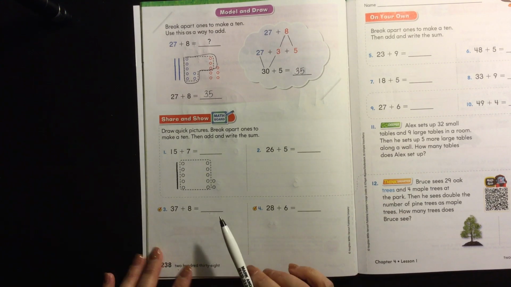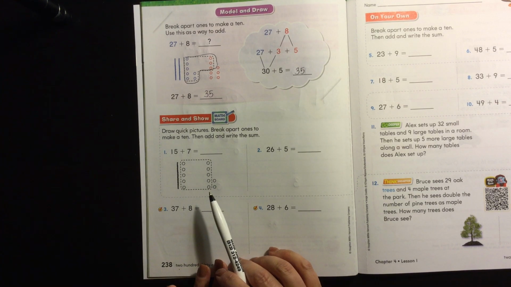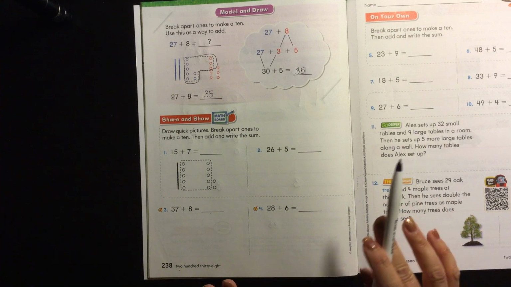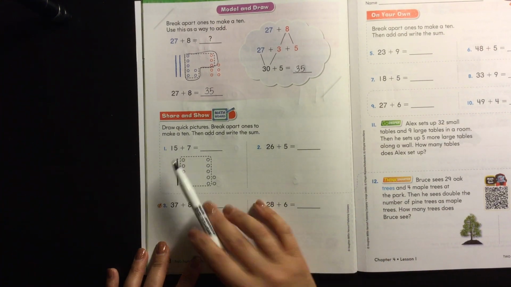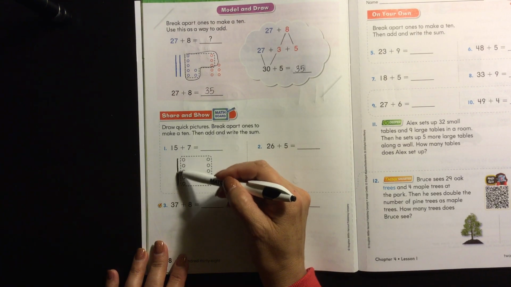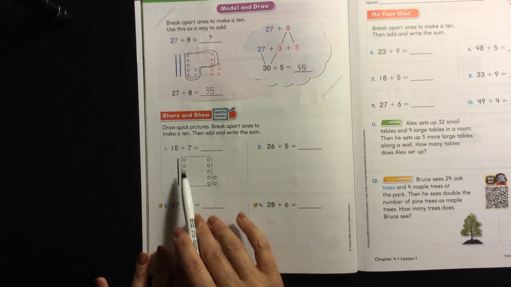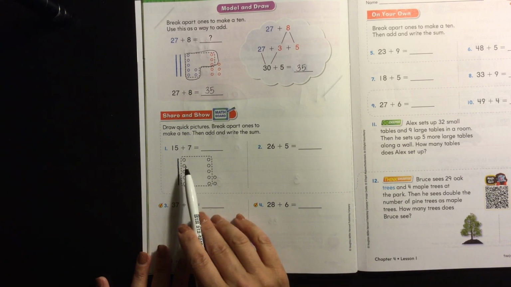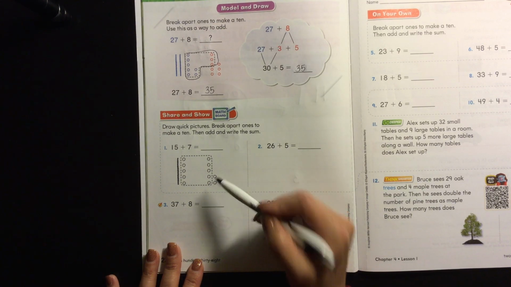All right, we're going to look at a couple of problems together. We're going to draw a quick picture to show this, and then we're going to do some more problems over on the other page. So we have 15 plus 7. So our first step is to draw a quick picture for 15. So they drew 1 ten and 5 ones. Remember to make it look like a 10 frame. And then they drew the 7. 1, 2, 3, 4, 5, 6, 7.